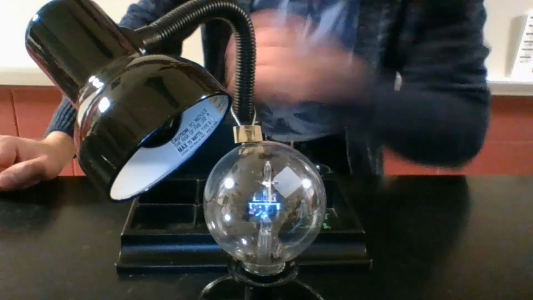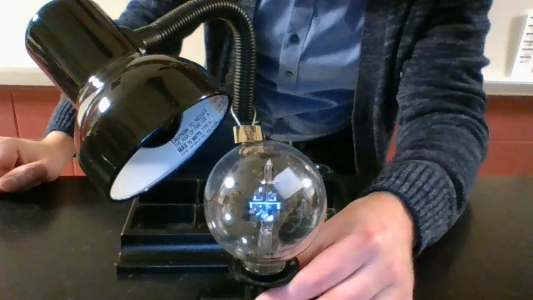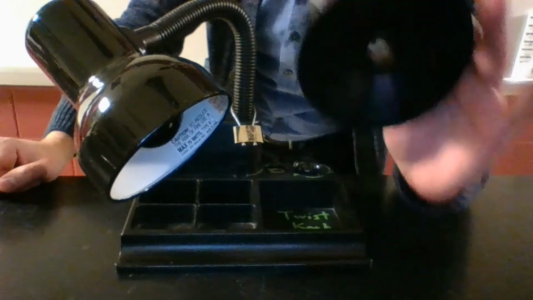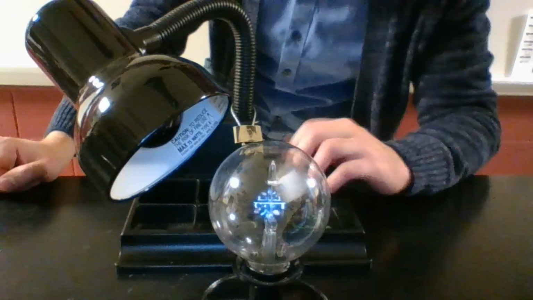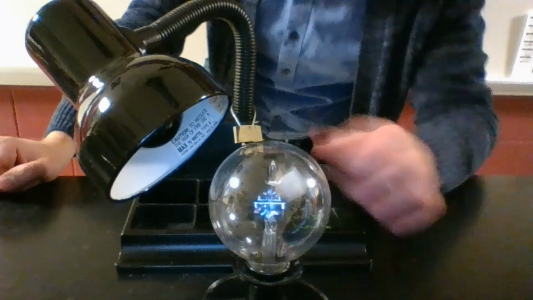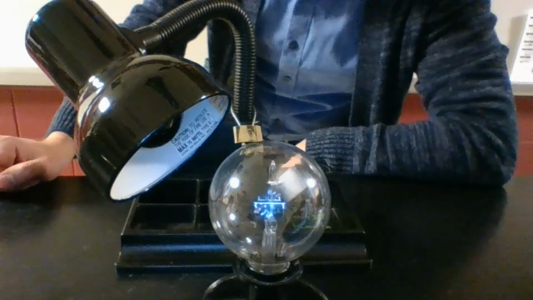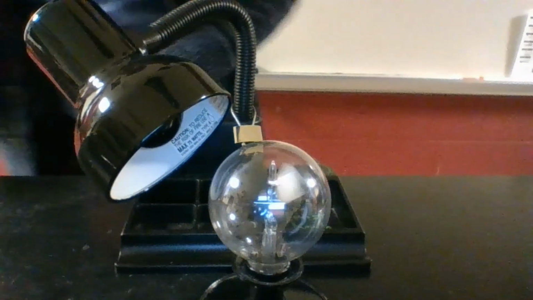Now, I also showed this when I picked it up, but this does not have any wires attached to it. There's no battery on the bottom of it, so it's not like a trick. Okay, it's just science. So right now it's spinning because I shook it, but if I let it sit, it'll come to a rest again.